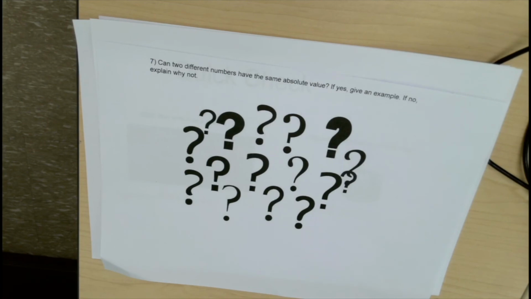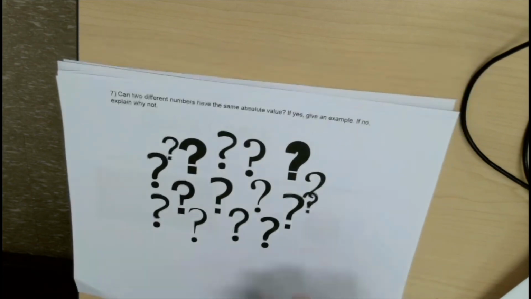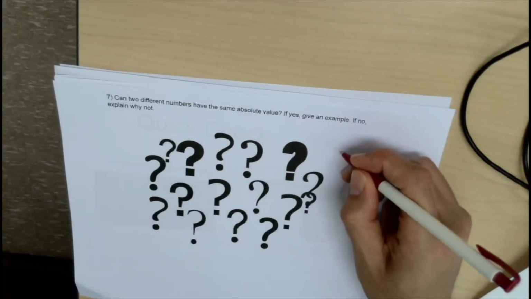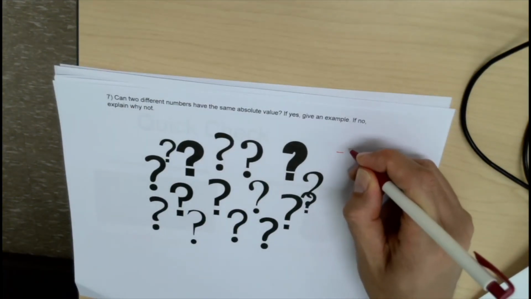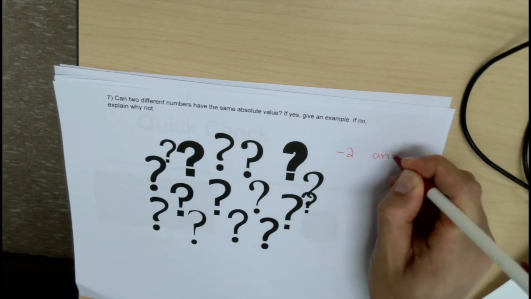Let's do one more question before we wrap things up. Can two different numbers have the same absolute value? If yes, give an example. If no, explain why not. Well, let's think about two numbers here. So, remember, absolute value is represented with bars. So let's start with minus 2 and 2.